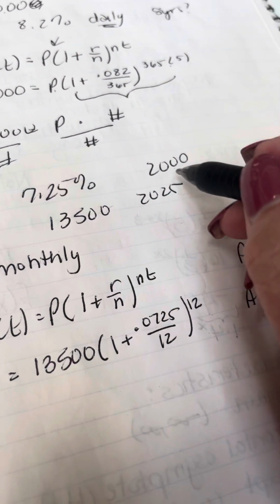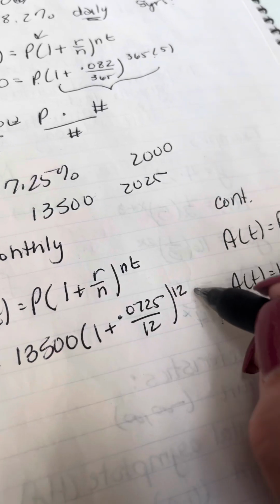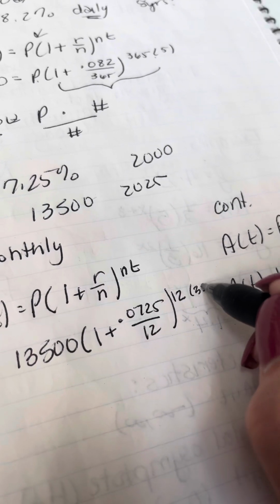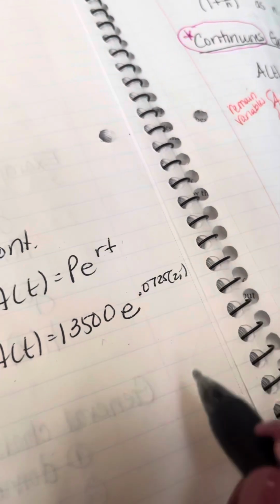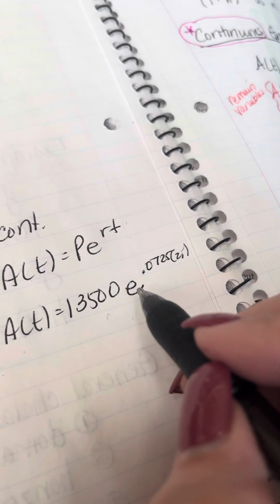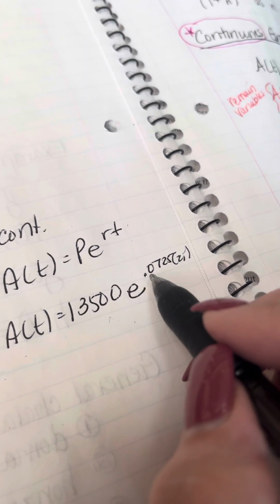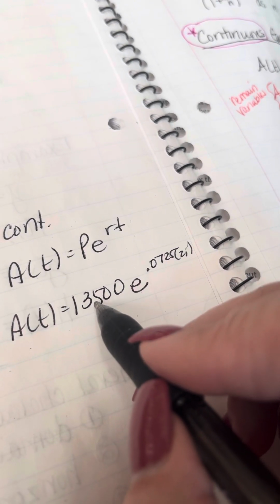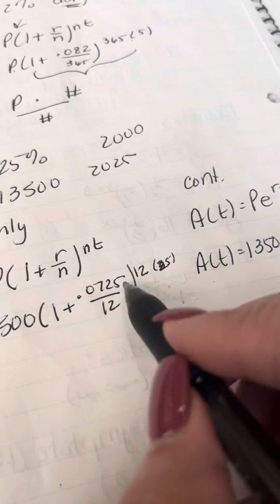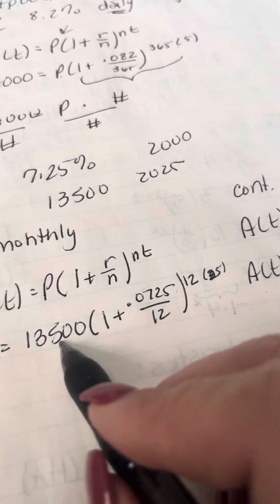Next, I need the time. The number of years elapsed here is 25. Again, you put this in your calculator. E to the 0.025 times 25 times 13,500. And over here, again, get this and then multiply by that.